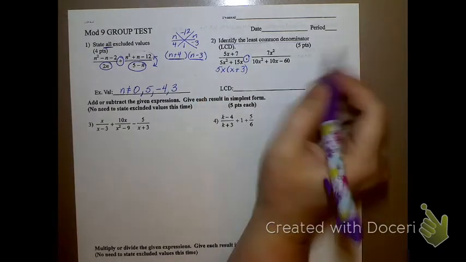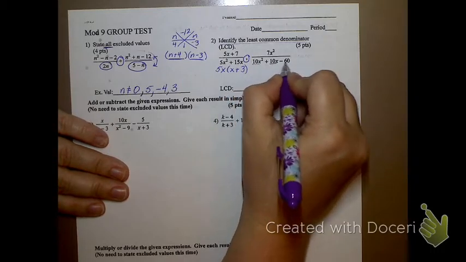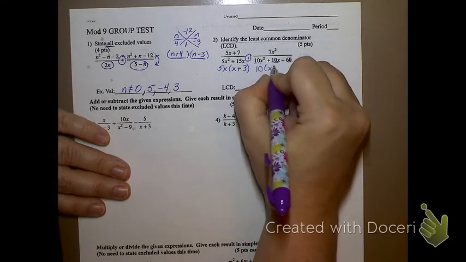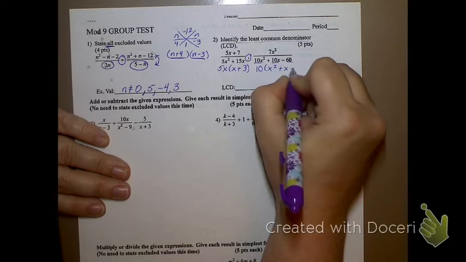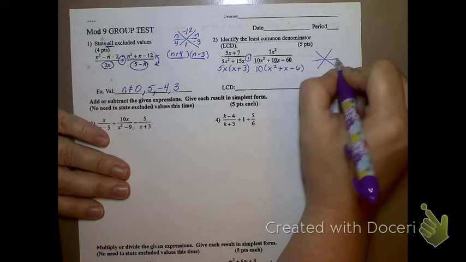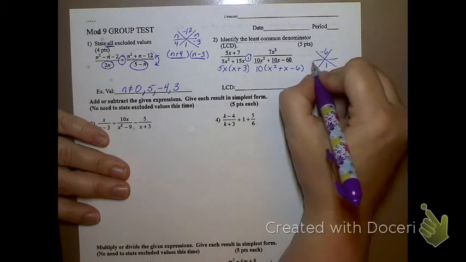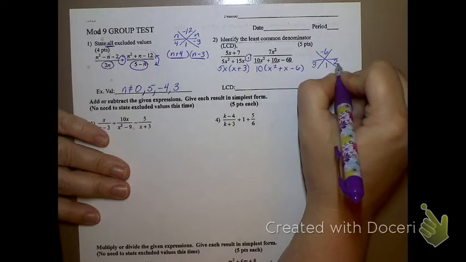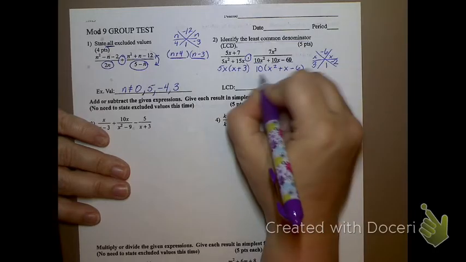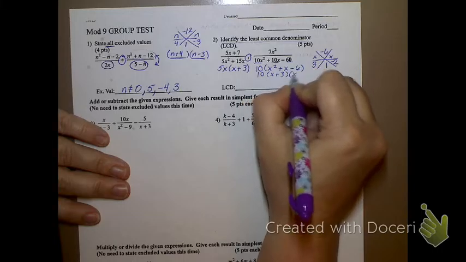Yep. Over here, the first thing I notice is that I can take out a 10. Do you notice that? And then I have x squared plus x minus 6, which I can snowflake. Negative 6 and 1, what would my two numbers be? 3 and 2, which one's negative? The 2. So this is really 10 and then x plus 3 and x minus 2.